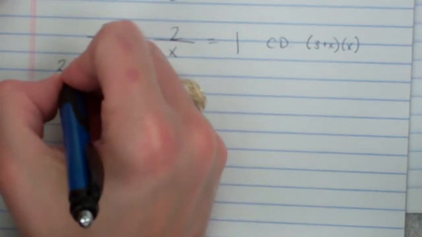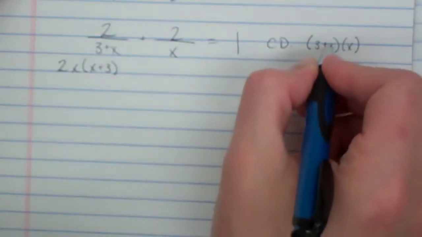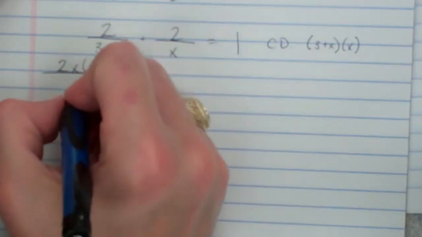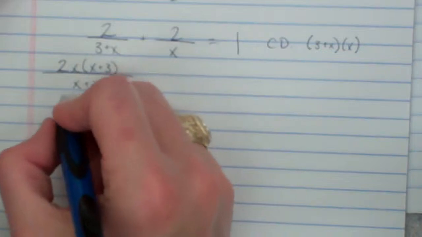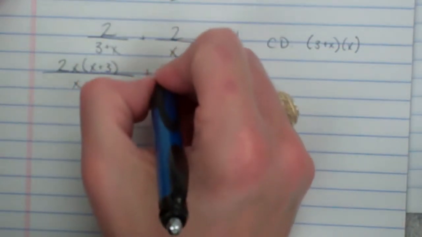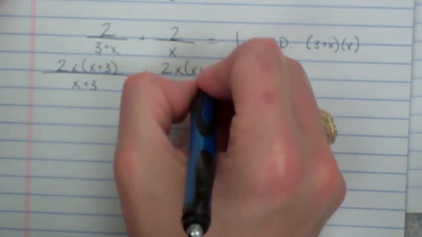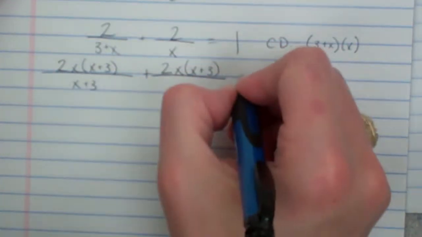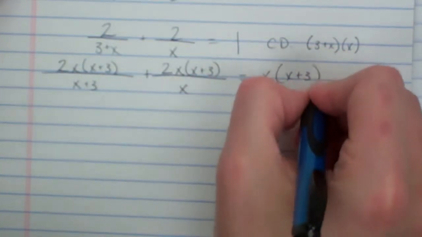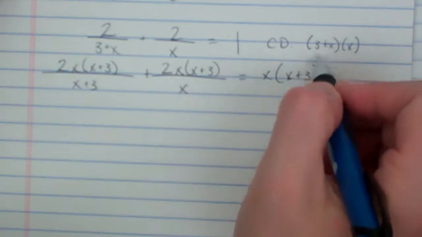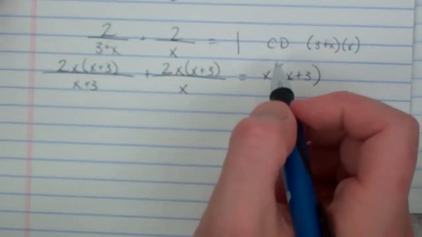So 2 times X times, I'm going to change that to X plus 3 just because it makes more sense to me right now. And this, because of the commutative property of addition, is X plus 3, just the same. 2 times X plus 3 divided by X equals, remember you're going to multiply it over here too. Okay, remember I just changed this to X plus 3, it's the exact same thing. Commutative property of addition, yippee.